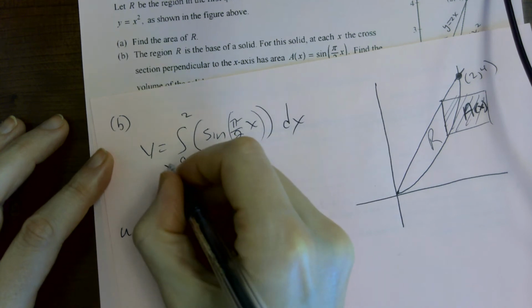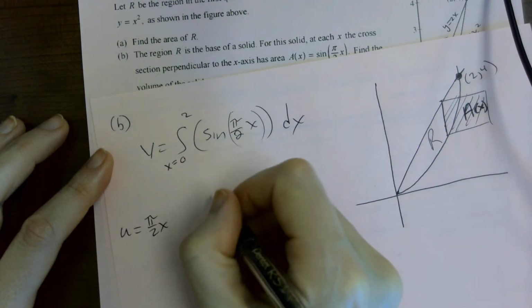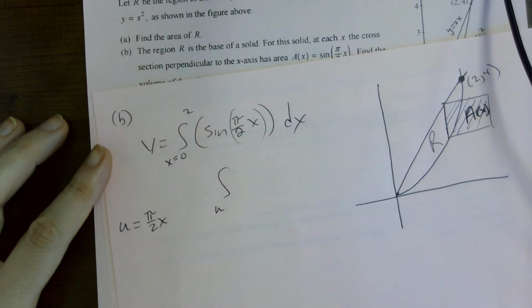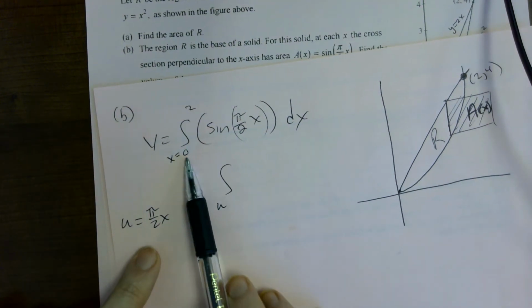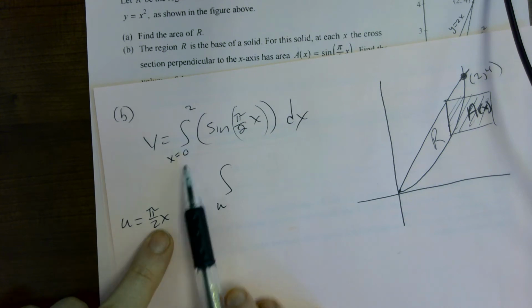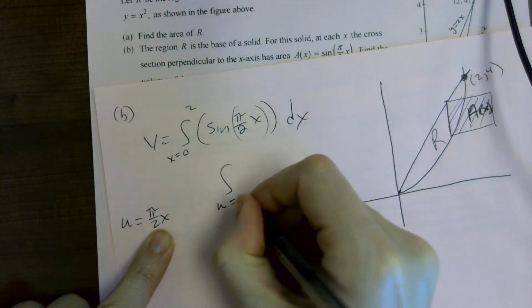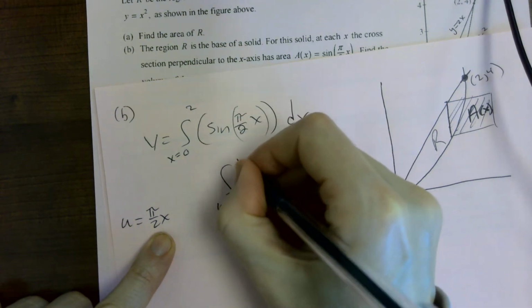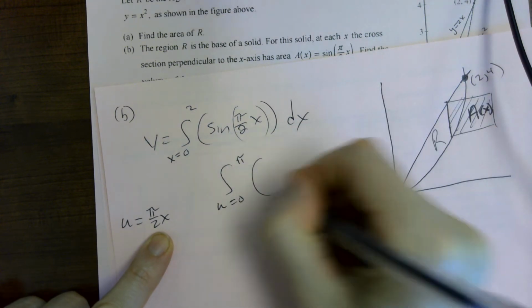Right now, these are x values, and I want an integral with u values. So for x is 0, you plug that in, you get u is 0. For x is 2, you plug that in here, and you just get pi.